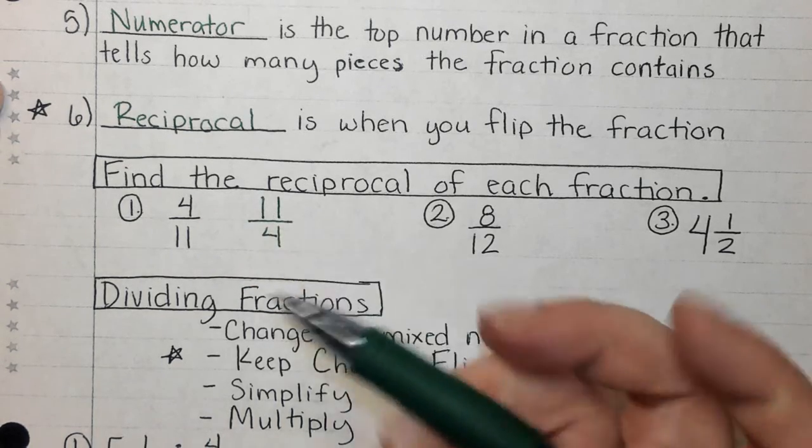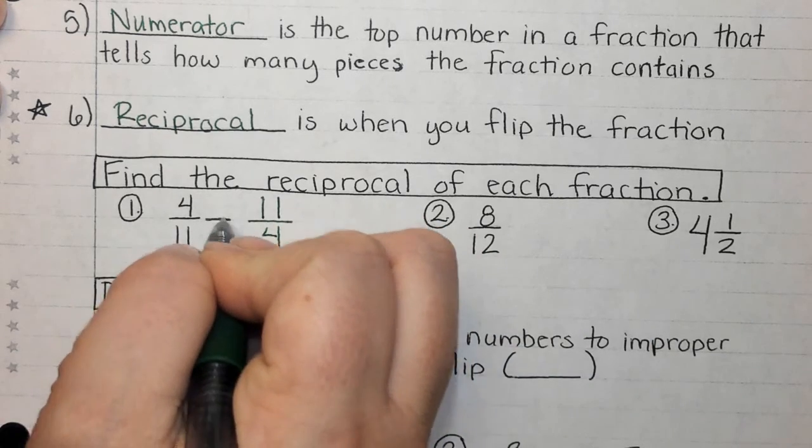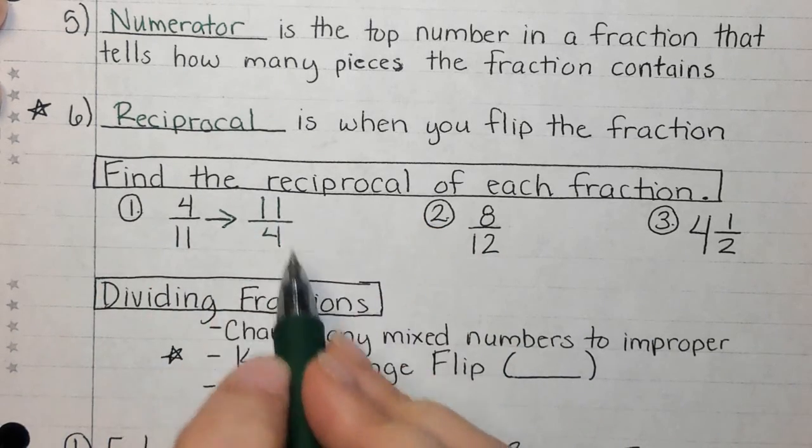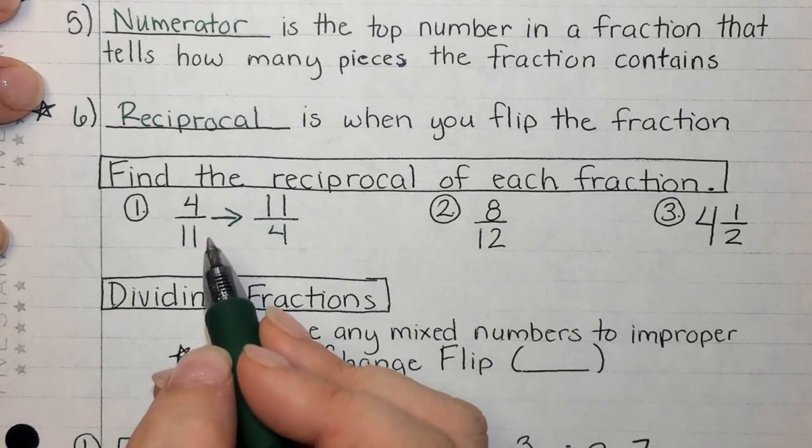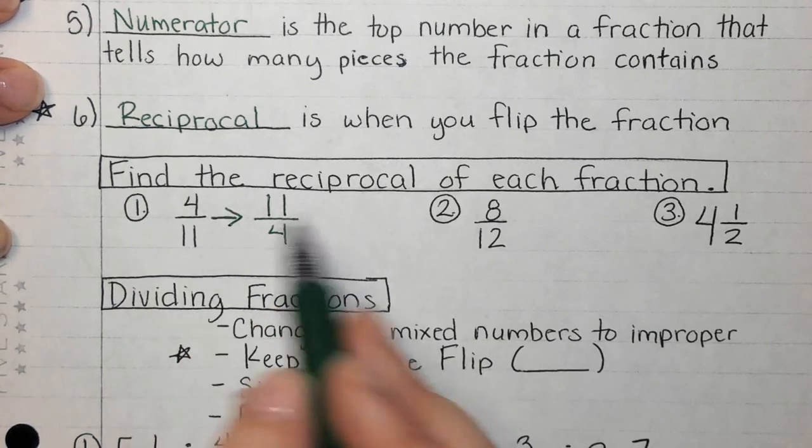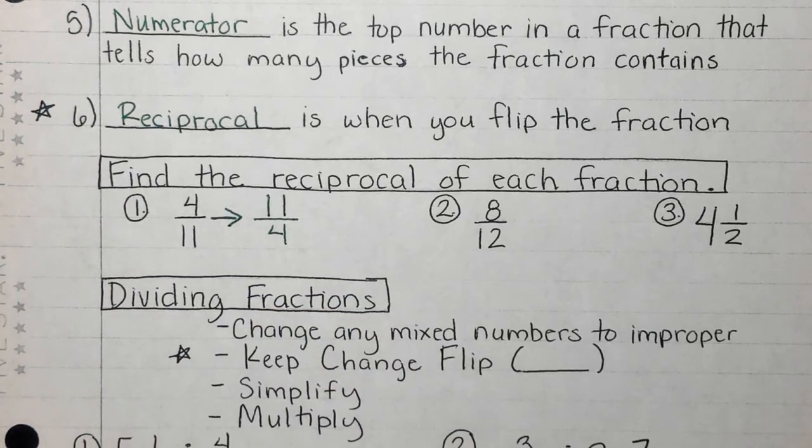Instead, what I'm going to put, guys, is I'm going to put an arrow. Because is that 11 over 4 still connected to it? Yeah, they still go together, but they're not equal to each other, so I don't want you to put an equal sign. Okay? They're complete opposites. All right, so we don't want to put an equal sign and say they're the same.